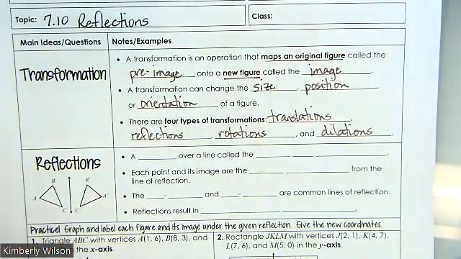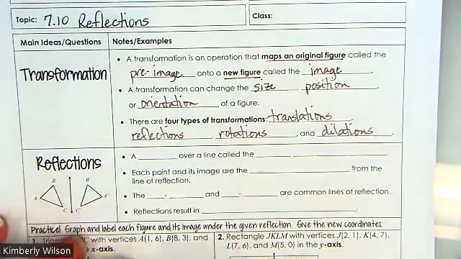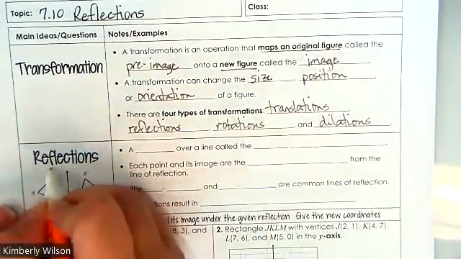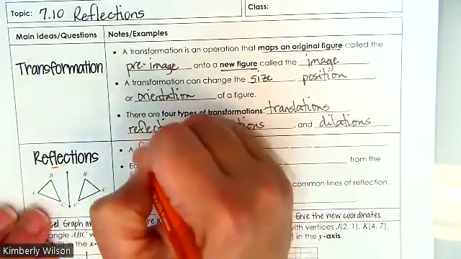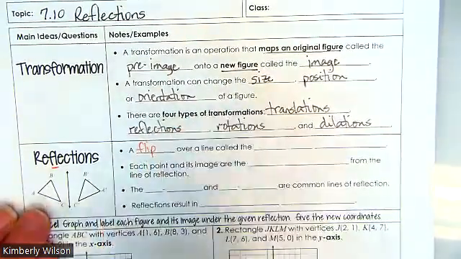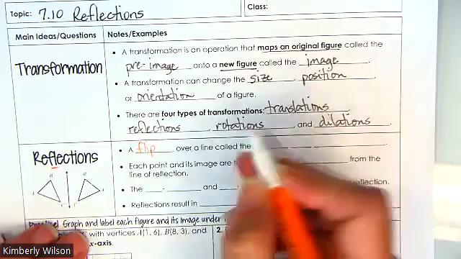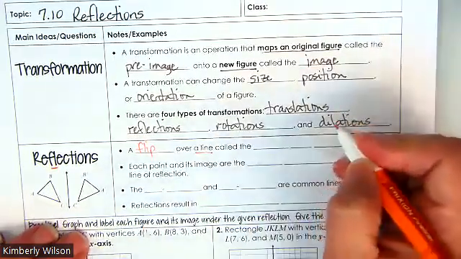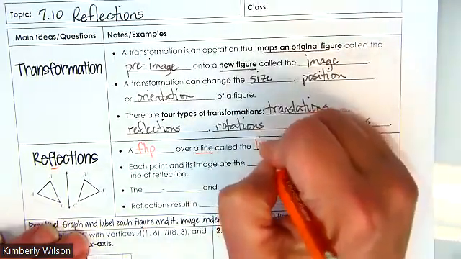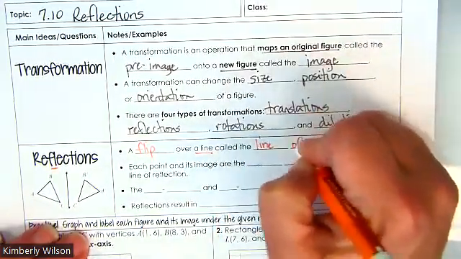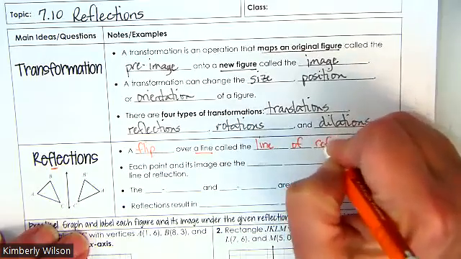So let's talk about reflections. The reflection is a flip. It flips over a line called the line of reflection.